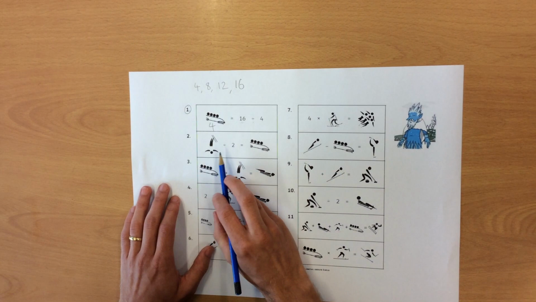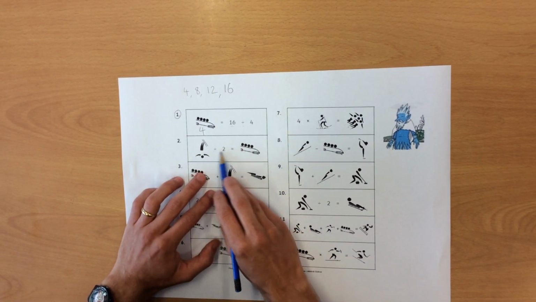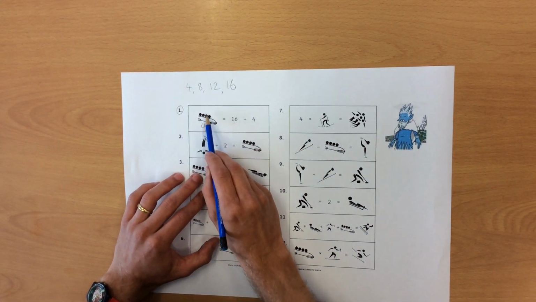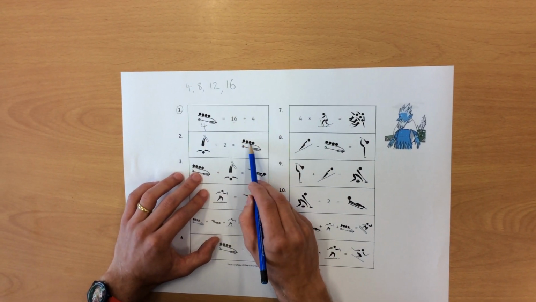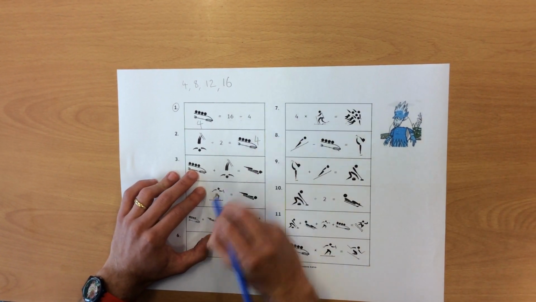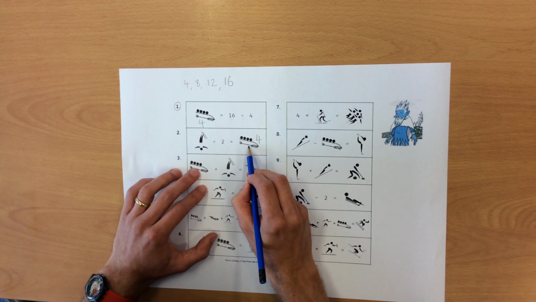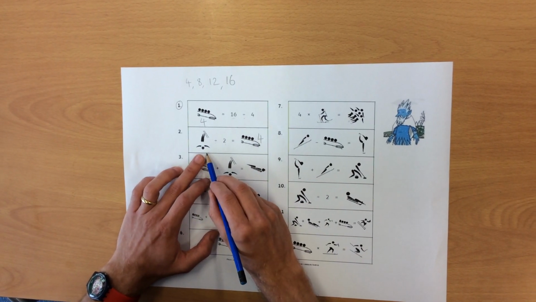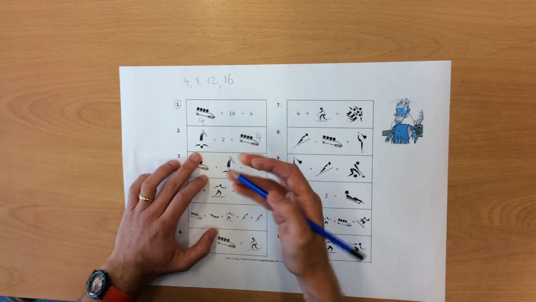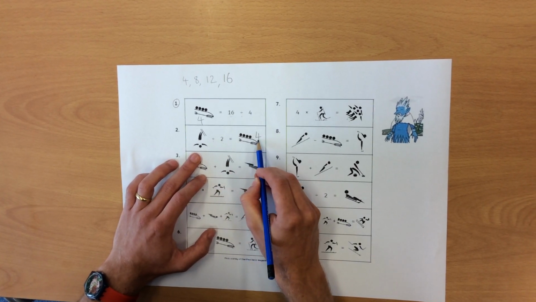Question 2. Now this time in question 2, I've got 2 symbols and a digit. So I've got divided by 2. Now, looking at question 1, I now know this piece of information. A bobsleigh is equal to 4. Something divided by 2 equals 4. I'm just going to double check what symbol this means. This is freestyle. So freestyle divided by 2 equals 4. So our question is this: what divided by 2 equals 4?